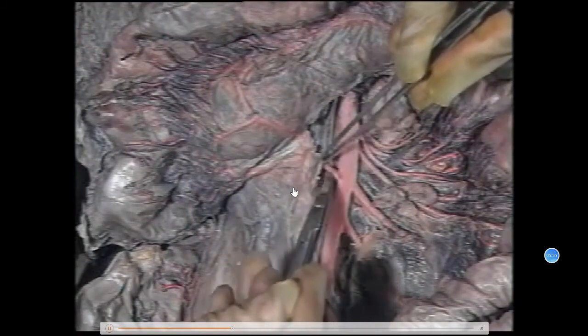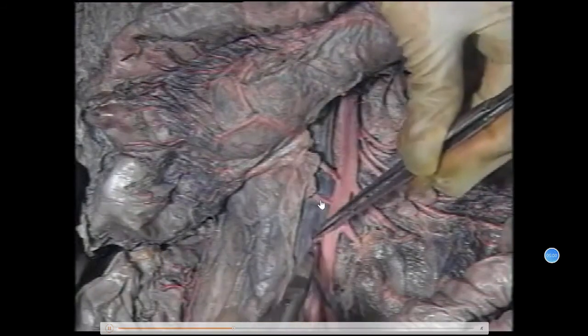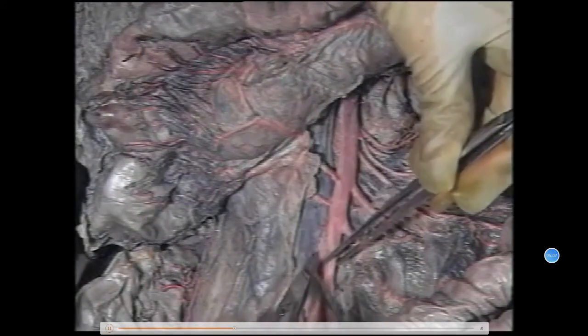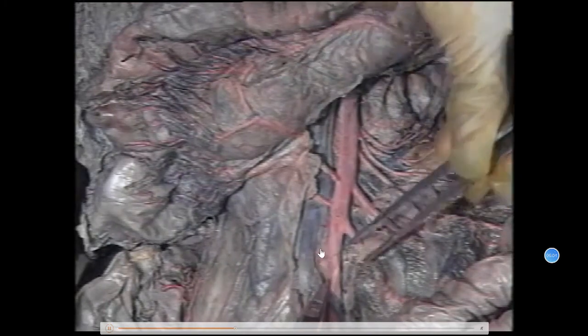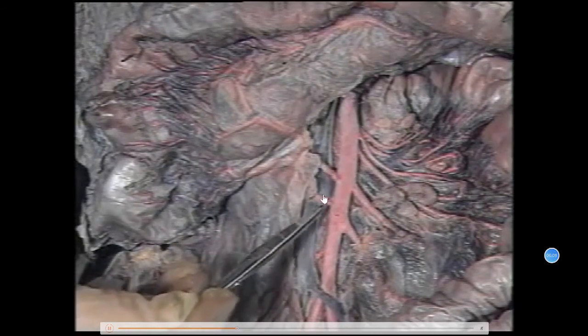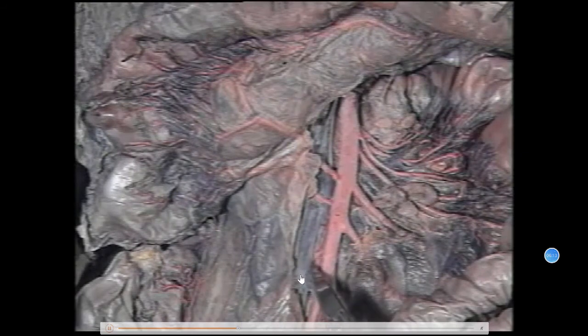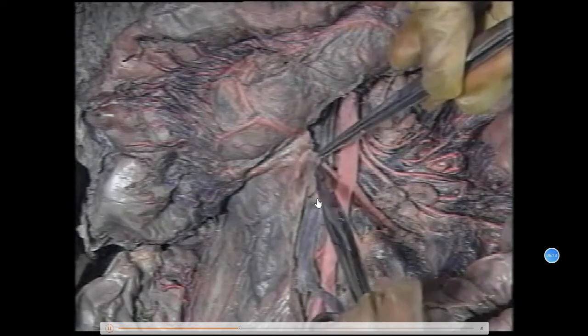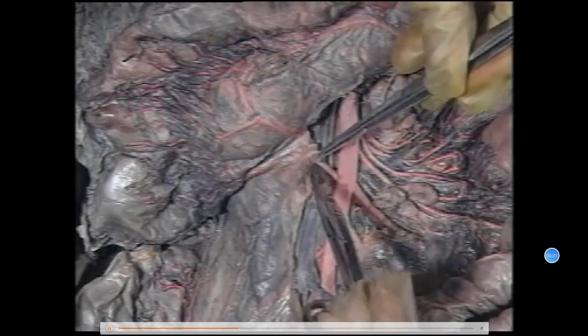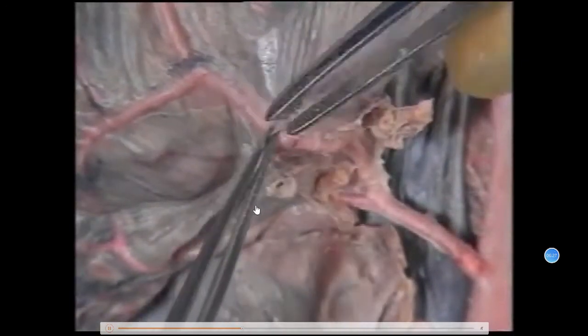From the right side, dissect the peritoneum to expose these side branches, right side branches. There are 3 branches: middle colic artery, right colic artery, and ileocolic artery. So they will supply the colon, cecum, and vermiform appendix, the large intestine.